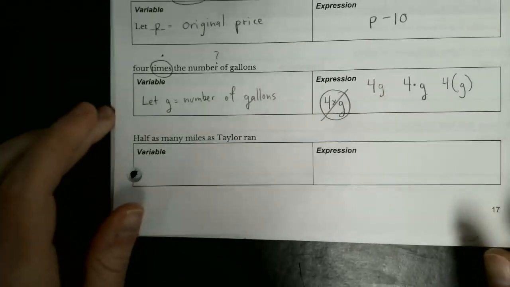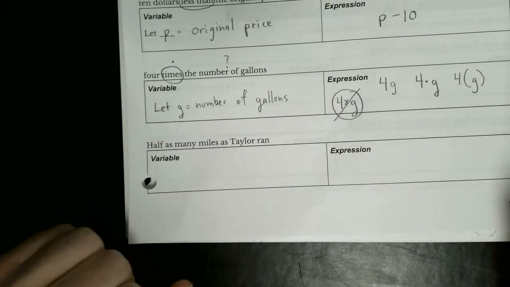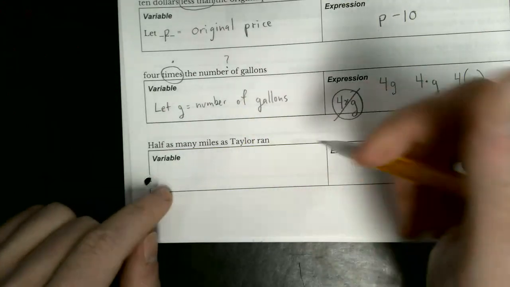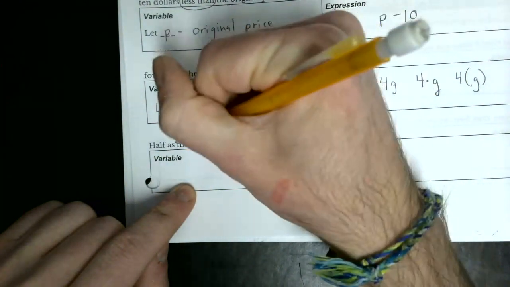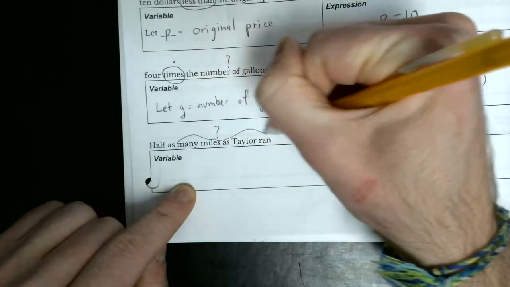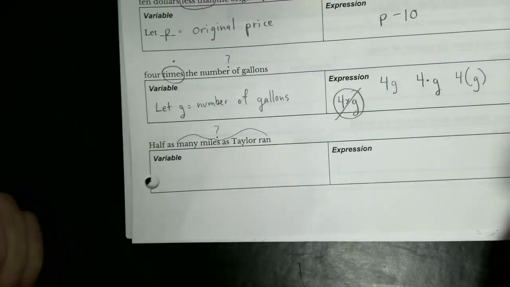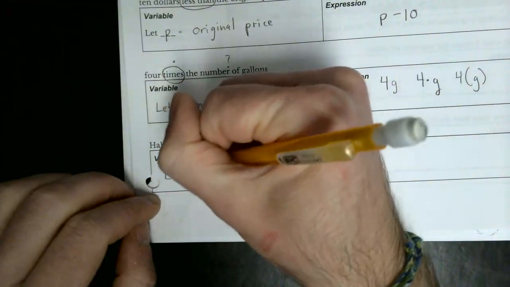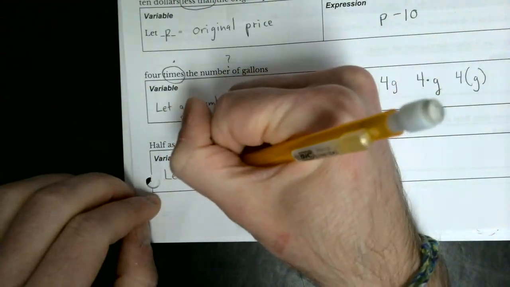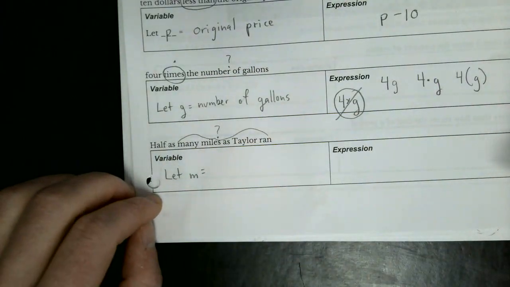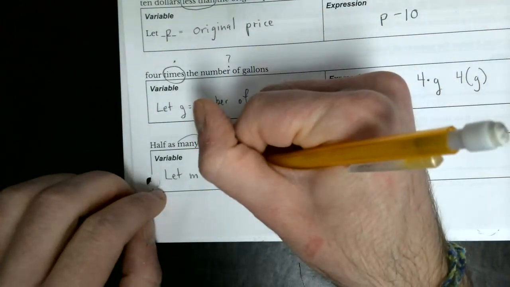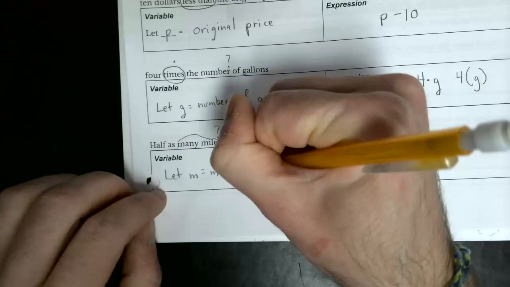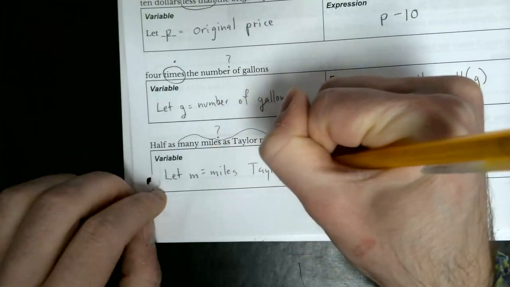All right, this one's different. Half as many miles as Taylor ran. All right, well, what do we not know? We don't know how many miles Taylor ran. So I'm going to put this in a bracket here. This is what we don't know. That's what we're going to write our variable for. We're going to let, I don't know, M. It could be any lowercase letter besides O probably, or a non-cursive L. We're going to let M equal miles Taylor ran.